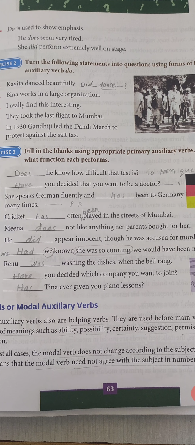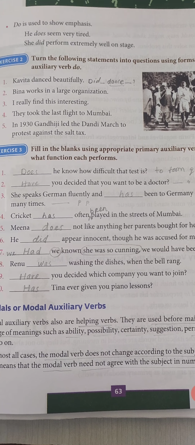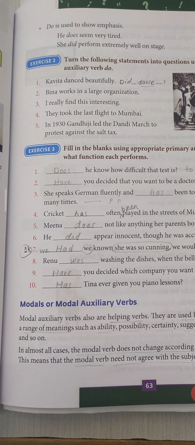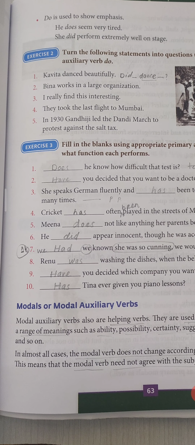If we had known, or had we known she was cunning, so question mark should be there. So there is a structural mistake, so that I am correcting. So you make this correction. If, okay, and now let's move the page. See there I have given the bracket. If he had known she was so cunning, would have been more careful. Okay, clear.